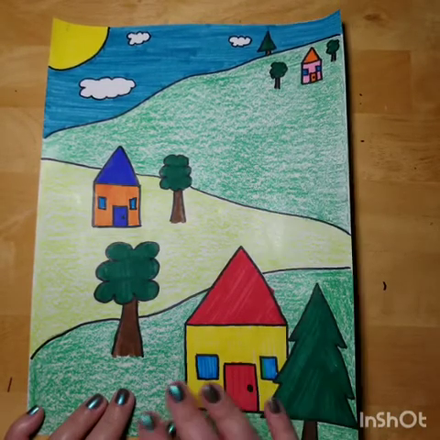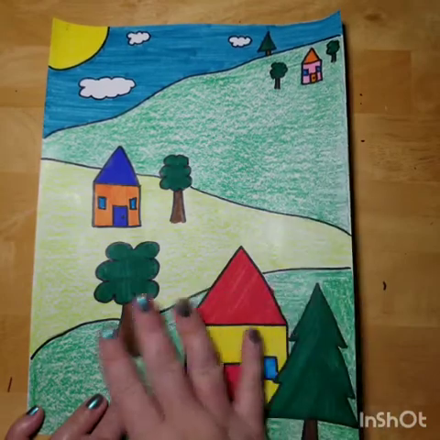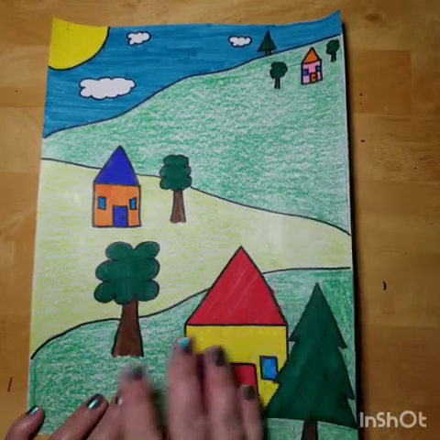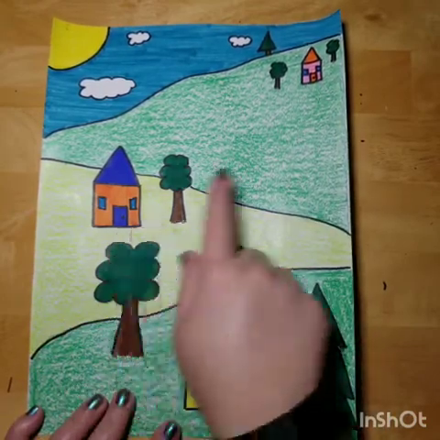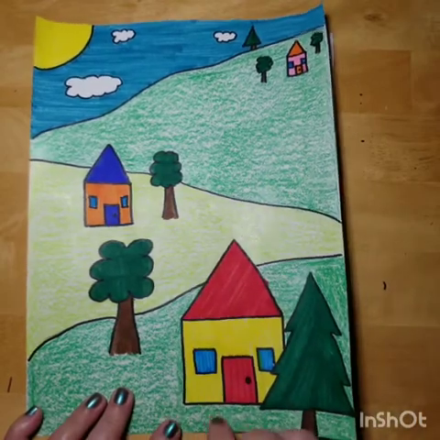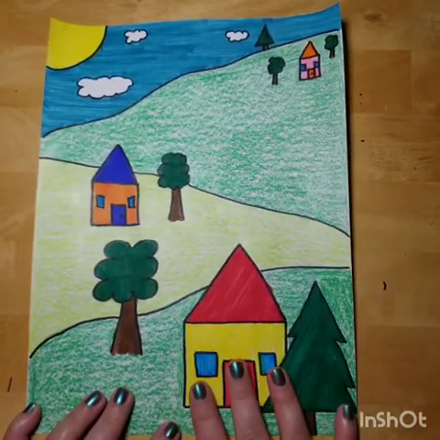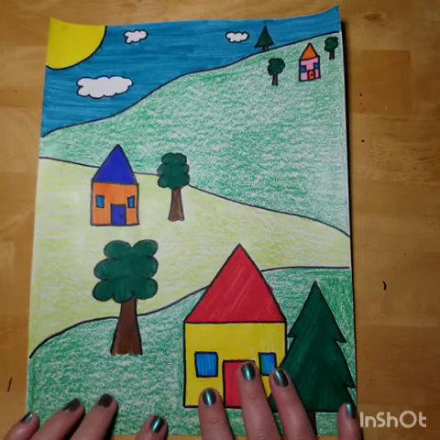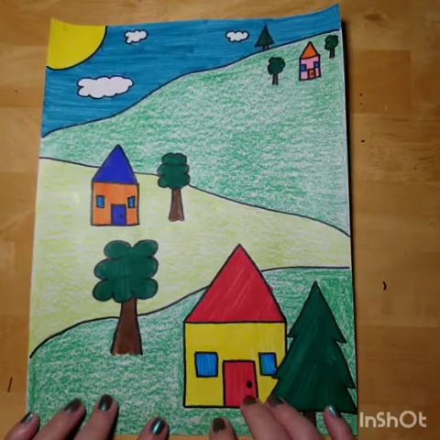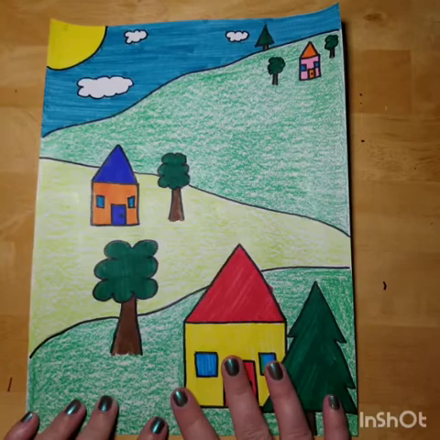So, a landscape can be mountains, it can have hills, grass, dirt, and we can have other objects that we see in nature growing. You can have even animals show up in your landscapes. You can put houses or other kinds of buildings. So, that's what we're going to do today.